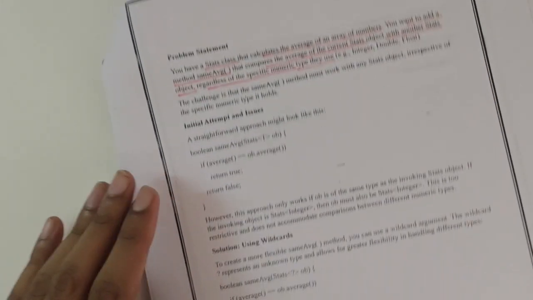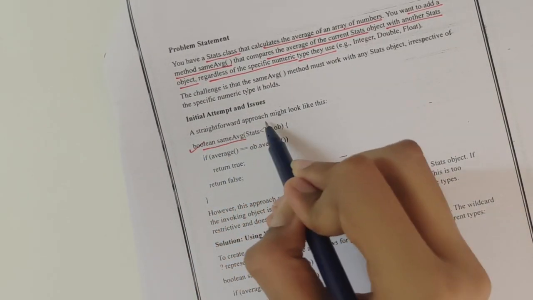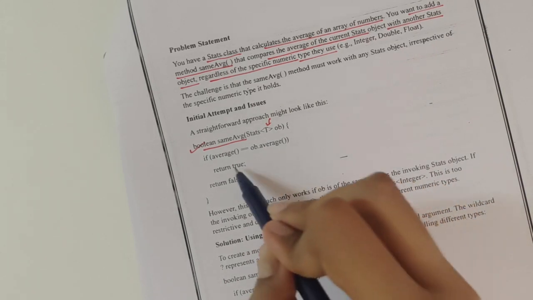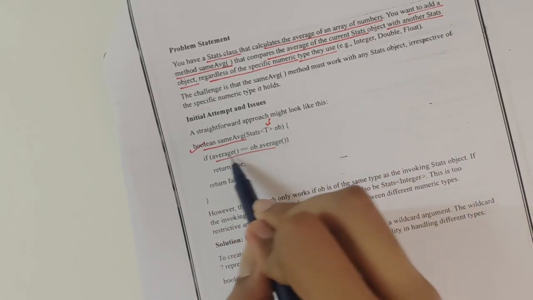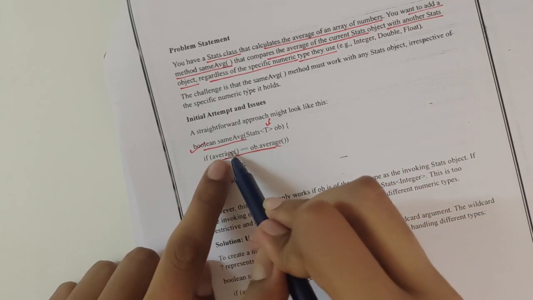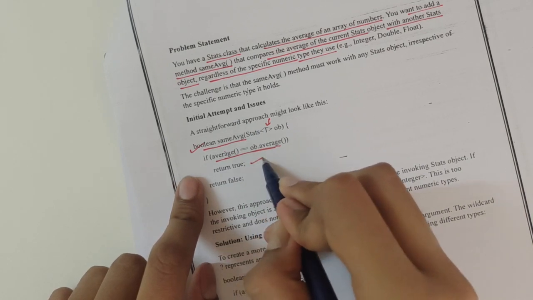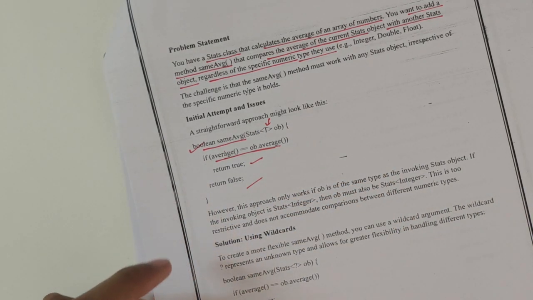Okay, so what is the initial attempt? What we have taken is boolean sameAverage(Stats ob), then return true if the average is equal to ob.average. That means for one object you take its average and compare it with the other object's average. If it is true, then return true, or else return false.